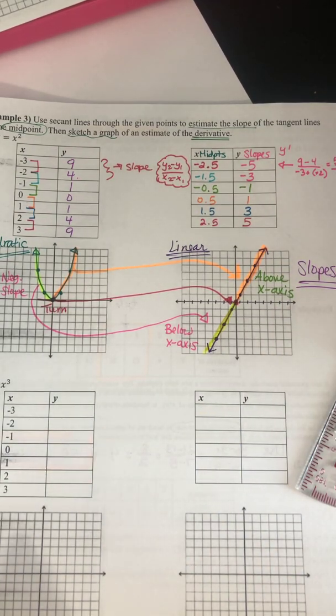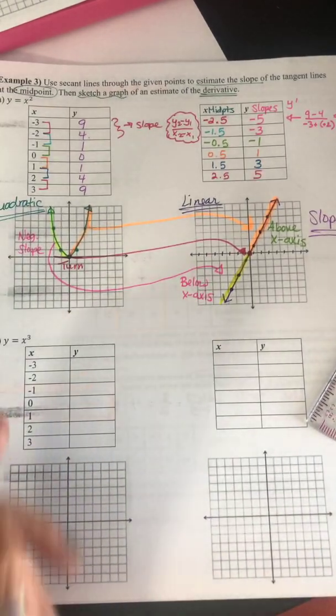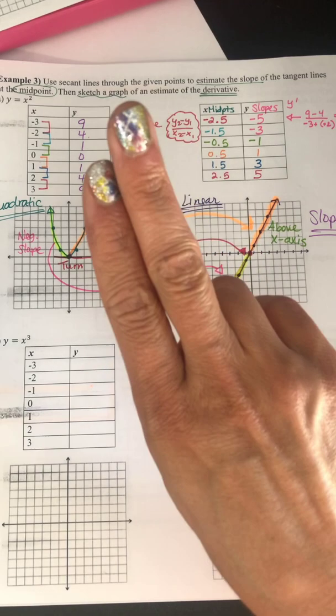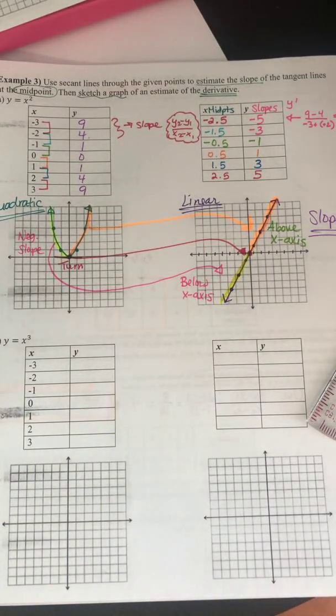All right, so let's try another one. y equals x cubed. Normally in class, I would have you try this one on your own. So press pause and try it on your own. On your honor, try it on your own and see how you do. And then if you get stuck, you can press play and start again.